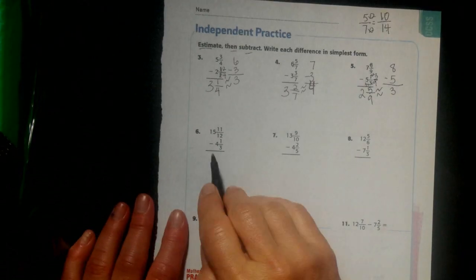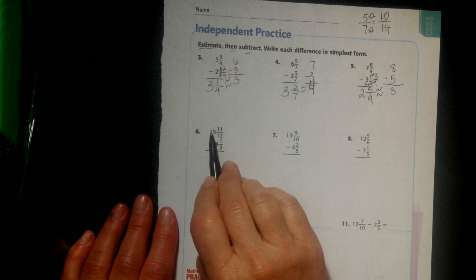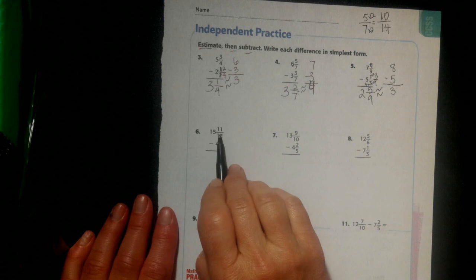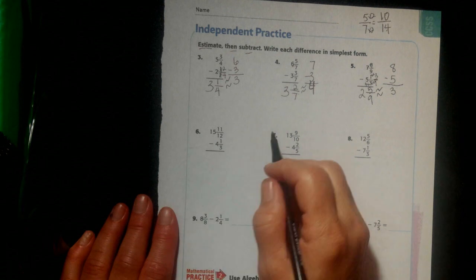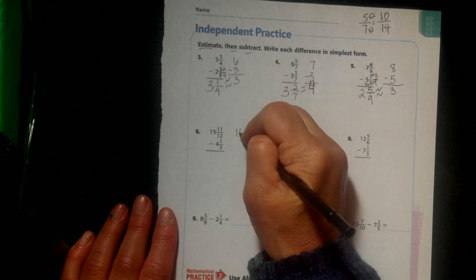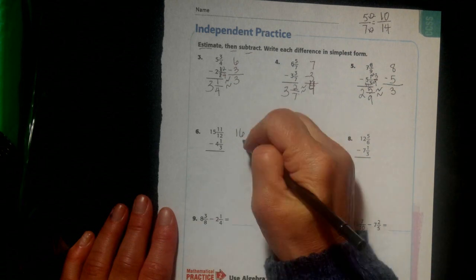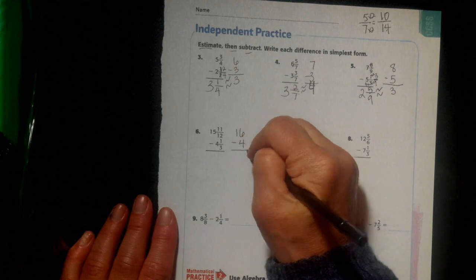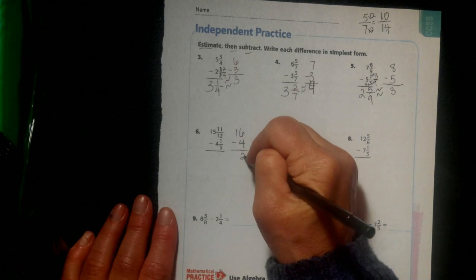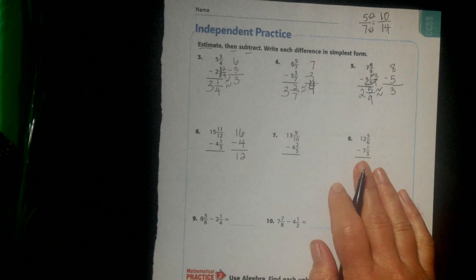All right, next problem. A 12 and a 3. I can't do it. But first let's estimate. 15 and 11/12. Well, 11/12 is almost 12/12, which would be 1, so I'm going to round this one to 16. 4 and 1/3, it's a little unit fraction, so that's just going to be a 4. Take away, 6 take away 4 is 2. Bring down my 1. 12 is my estimate, my guesstimate.